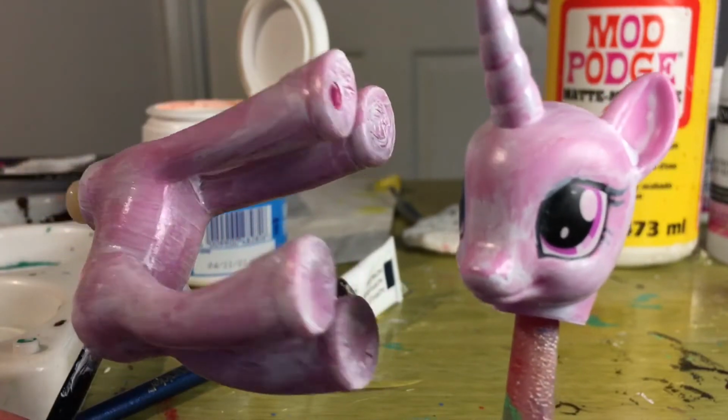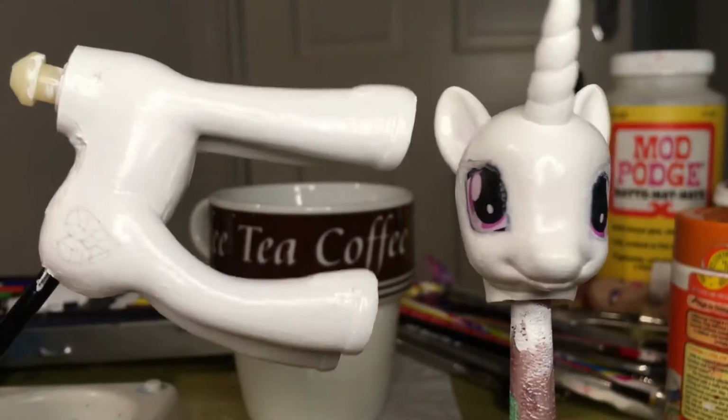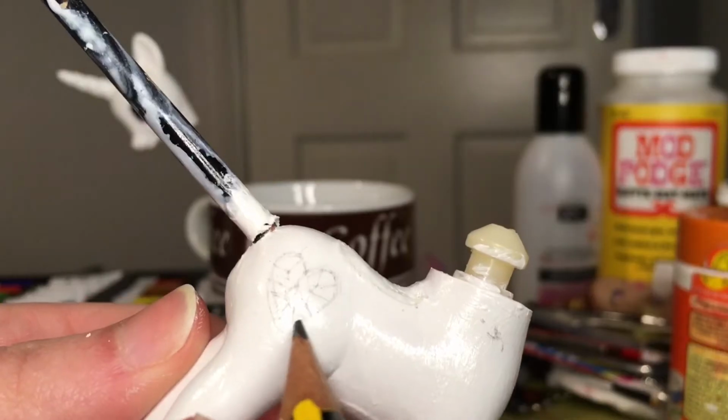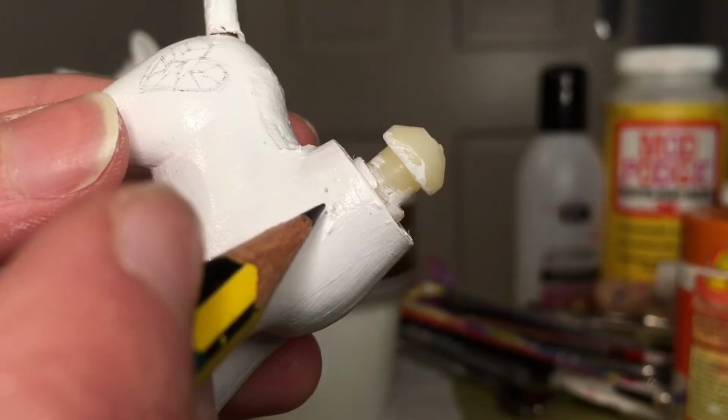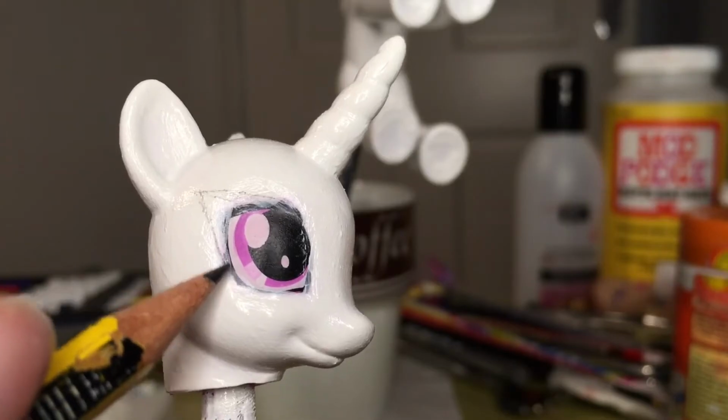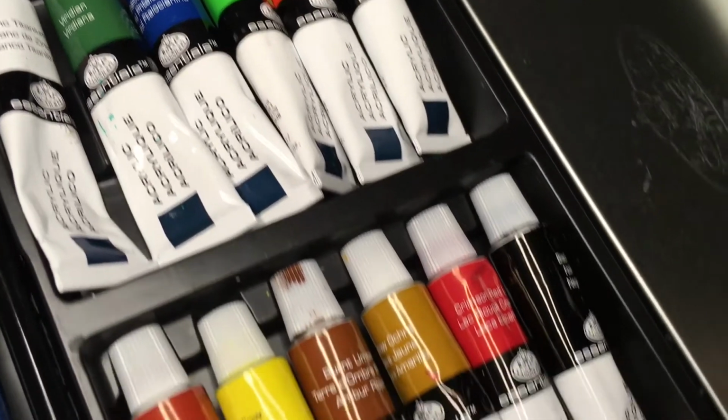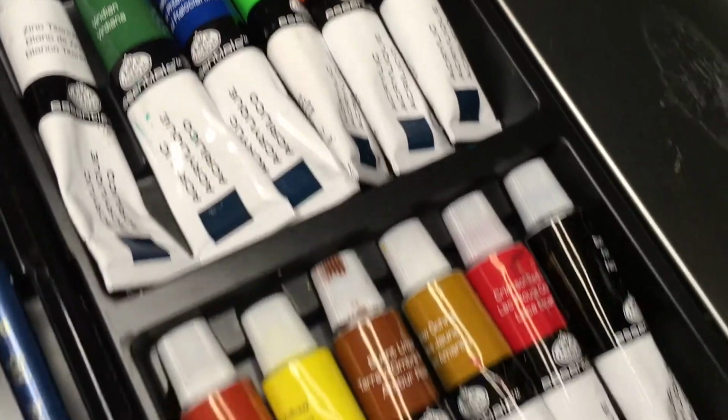So when all of the layers of paint were painted, it looks like this. As you can see, I did pencil in the details of the cutie mark and other little details as well, and the eyeliner wing too. Now I'm going to go into my acrylic paints to paint in all of the details.